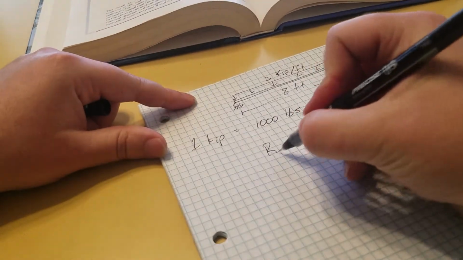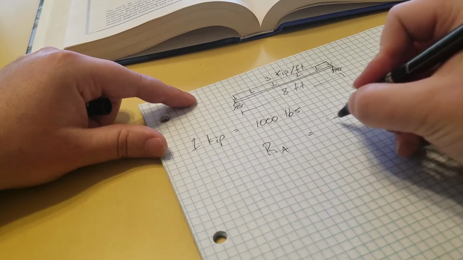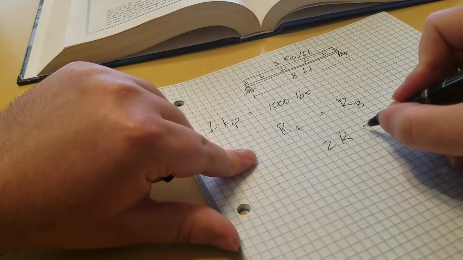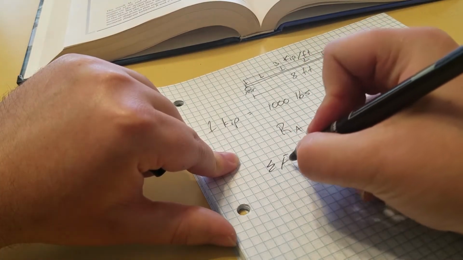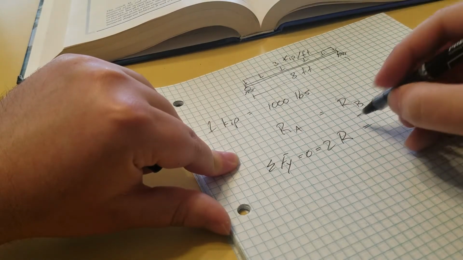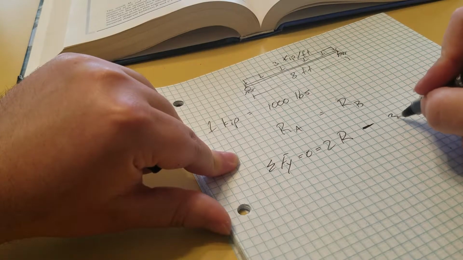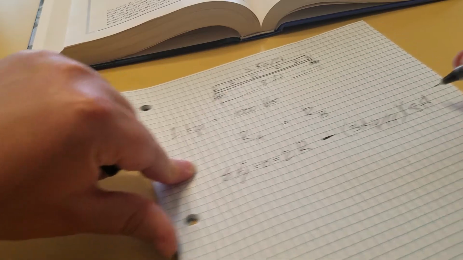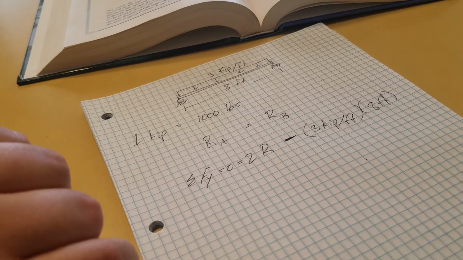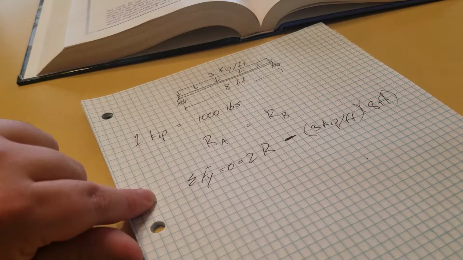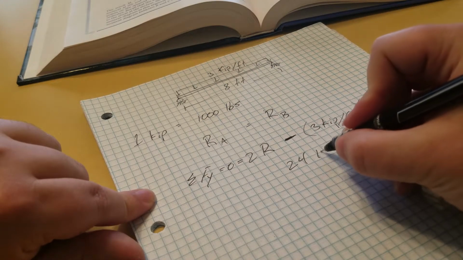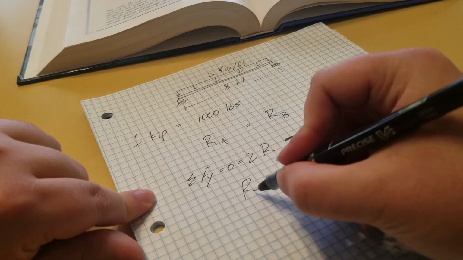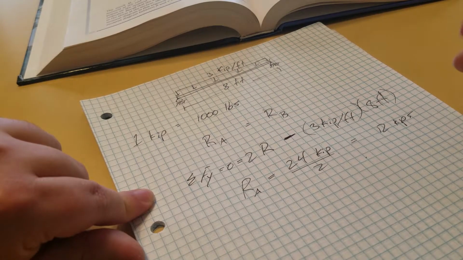I'm going to say the reaction at A is the same as the reaction at B. So I need 2 reactions to total, sorry, sum of force in the Y, 0. 2 reactions to total negative 3 kip per foot spanning 8 feet. Okay. 24 divided by 2. 12 kips. Okay.